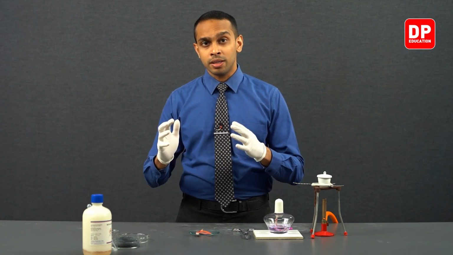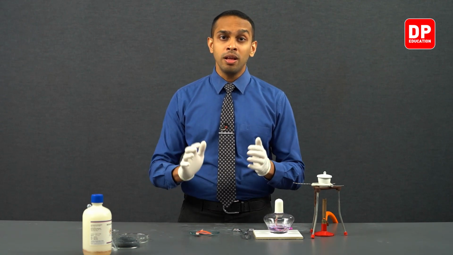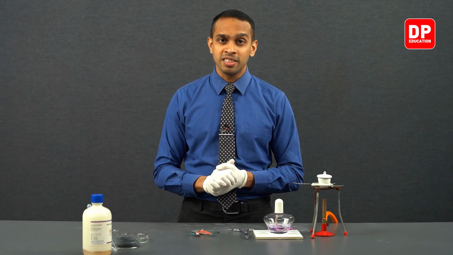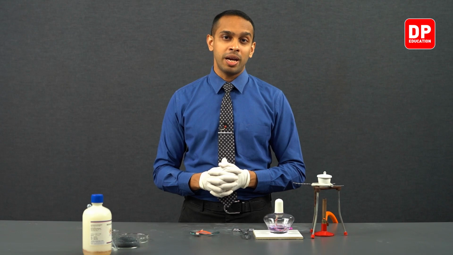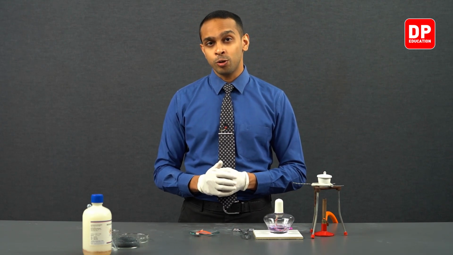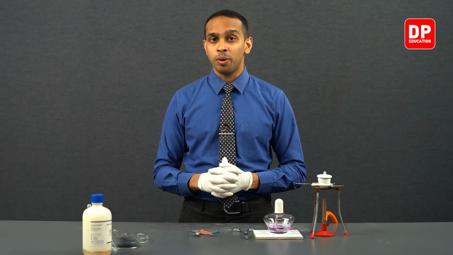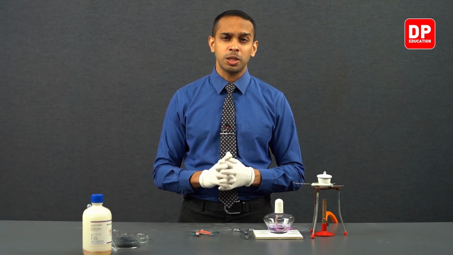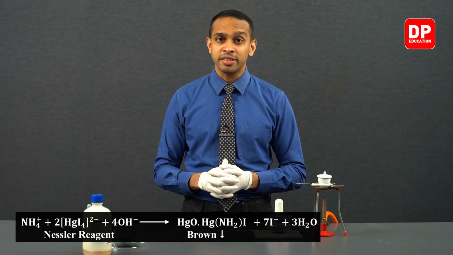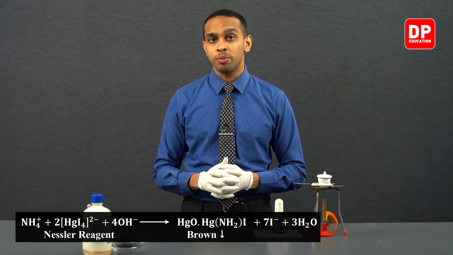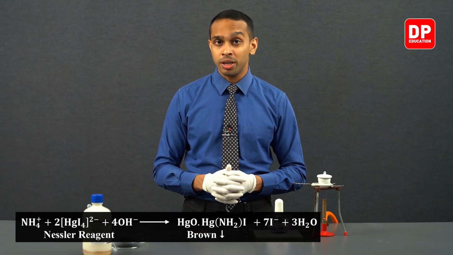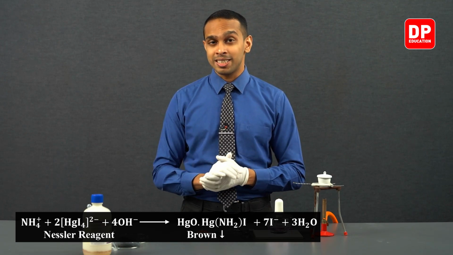However, the magnesium nitride will react with the water to produce ammonia, which can be identified by the use of Nessler reagent. As you know, if you add Nessler reagent to a solution containing ammonia, it will turn a brown color. It will form a brown colored precipitate in the presence of ammonia or ammonium ions.